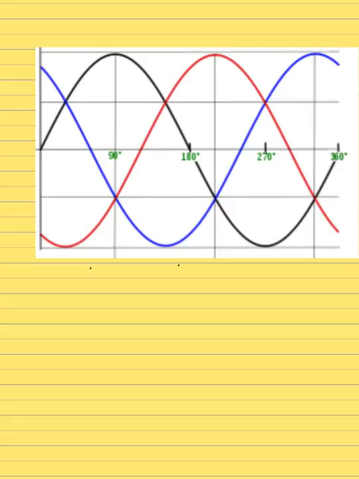Here, what is the difference? They have the same amplitude. Yeah, same amplitude for red, blue, and black. So same amplitude. And you will see that they also have the same time period.